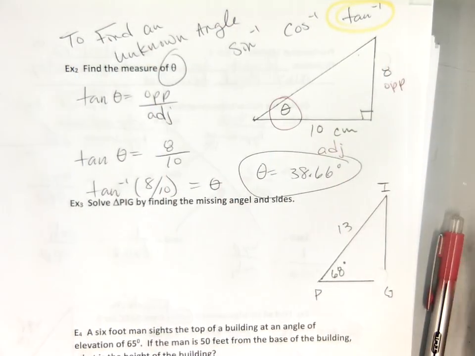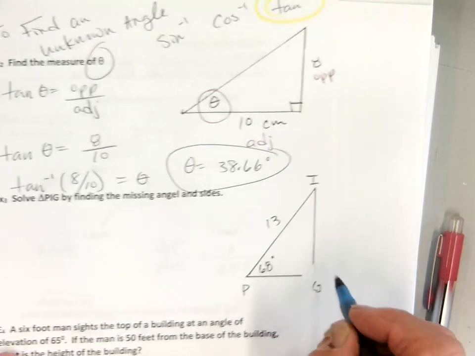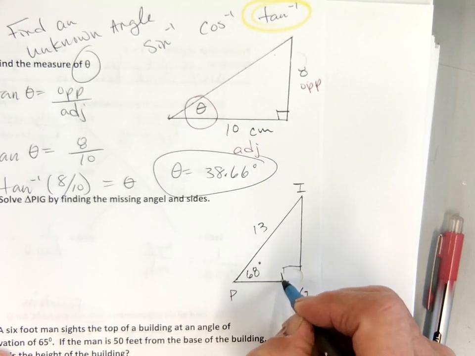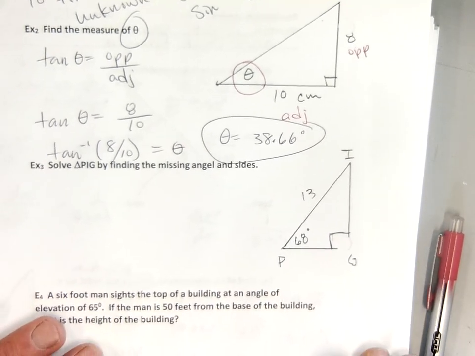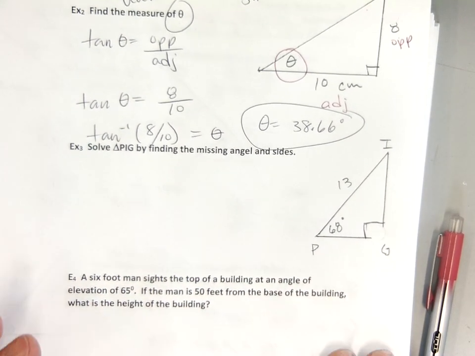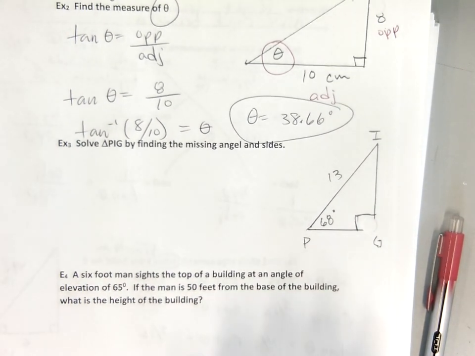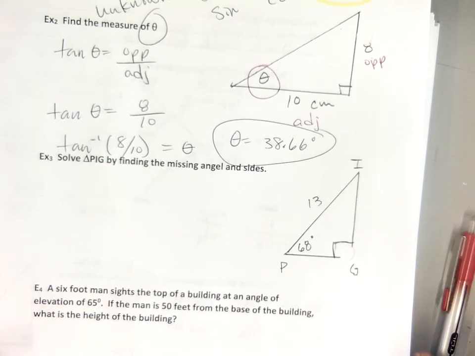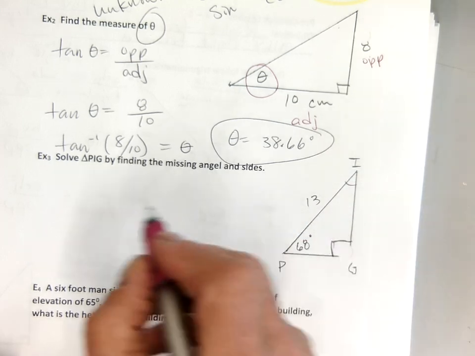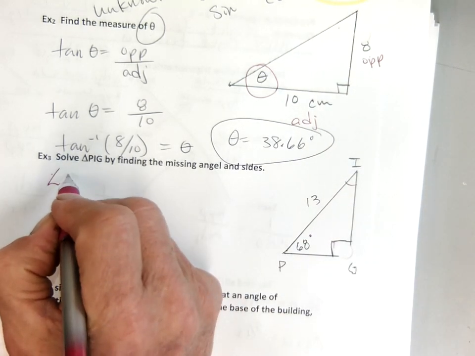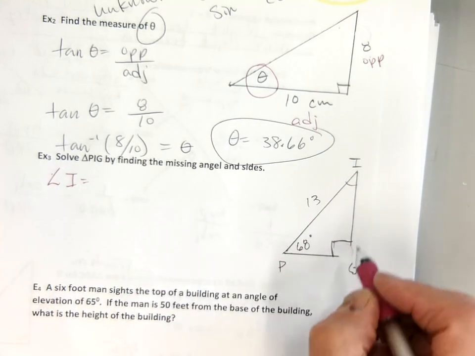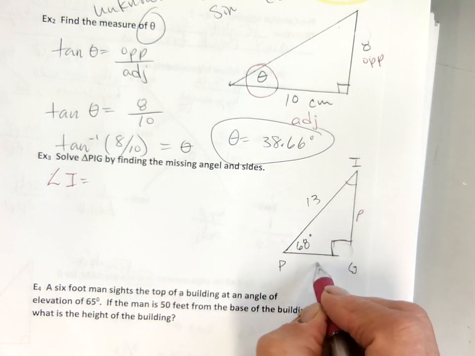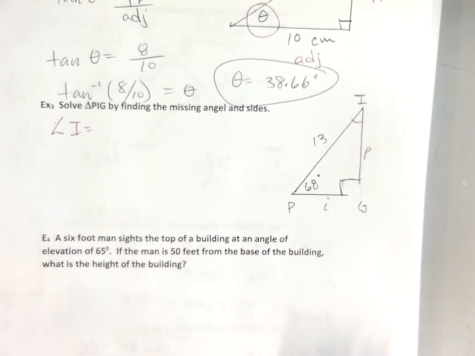All right, now let's take a look at example 3. So example 3, we're going to solve. There's a right angle here. It just got hole punched out. There's a right angle, you guys. Now, this example 3 says find all the missing sides and angles. So I've got 3 things to find. I need to find angle A, angle I, side P and side I. I've got to find all of those, okay?